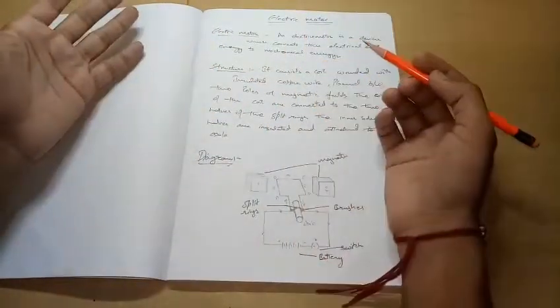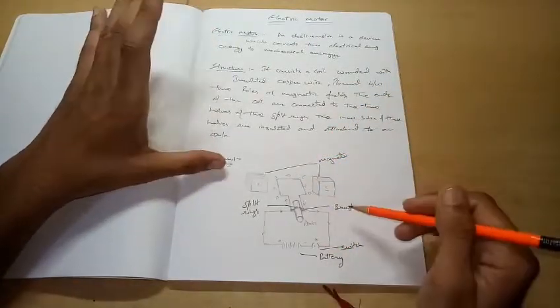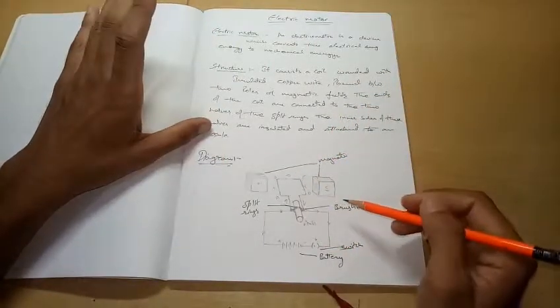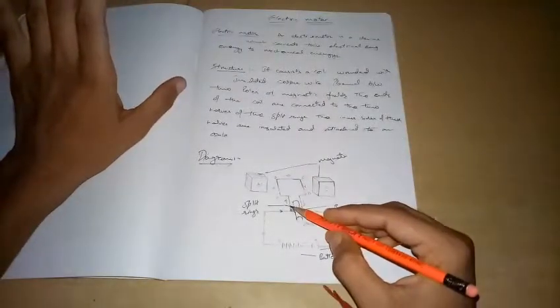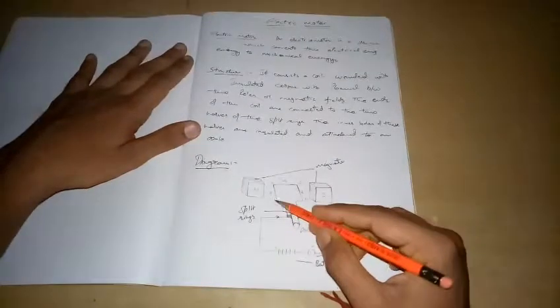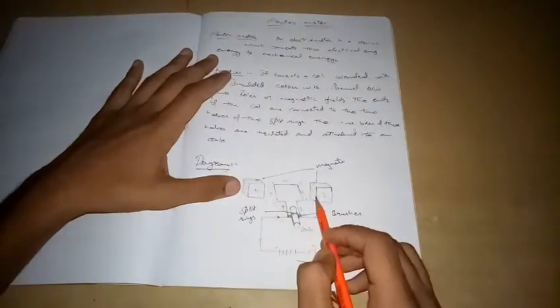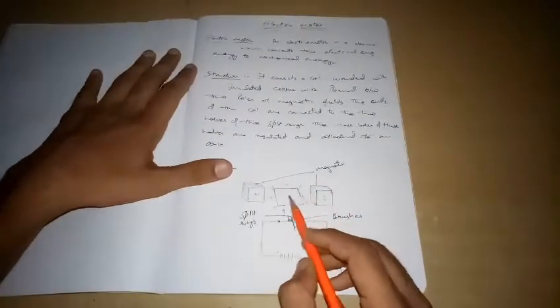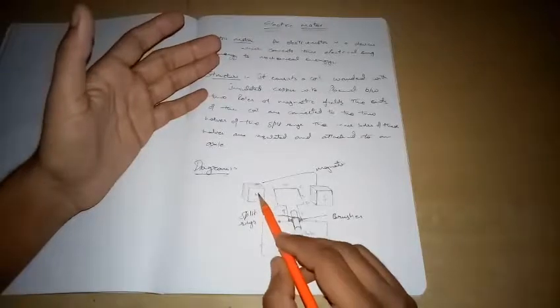And what about the structure? The structure of electric motor you can see in this diagram. Basically, it consists of a coil which is wound with insulated soft copper wire. Here is our coil A, B, C, D, and these are the two poles. The coil is placed in between the two poles of a magnet. You can see in the diagram clearly, here is the north pole and here is the south pole.